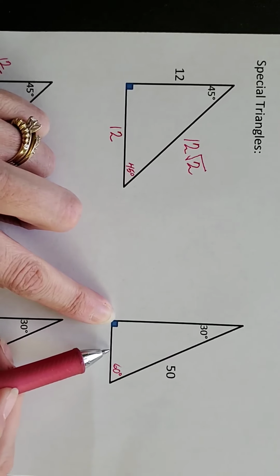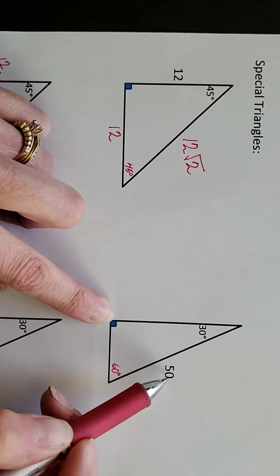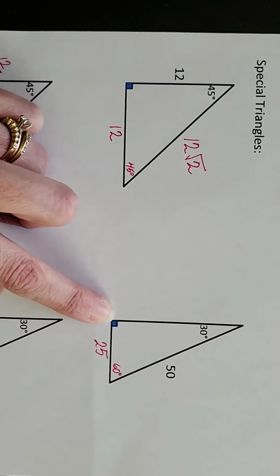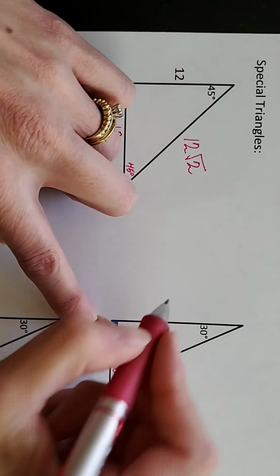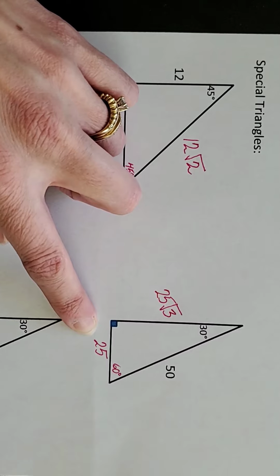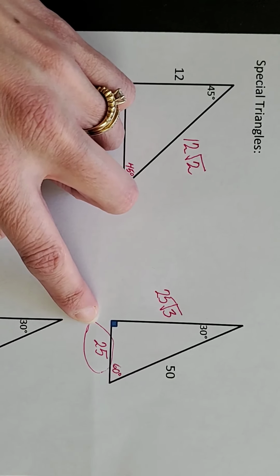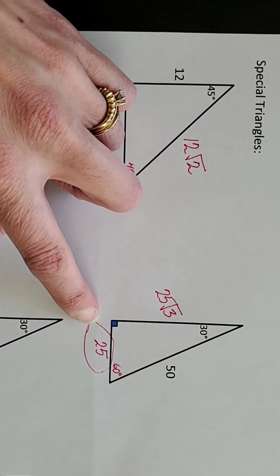This is always half of the hypotenuse, or the hypotenuse is always twice the smallest leg. So this must be 25. Then to find that longer leg, just take the small leg and multiply by root 3. So I always try to look for this one down here, that anchor, see if I can find that first, if I don't already have it.